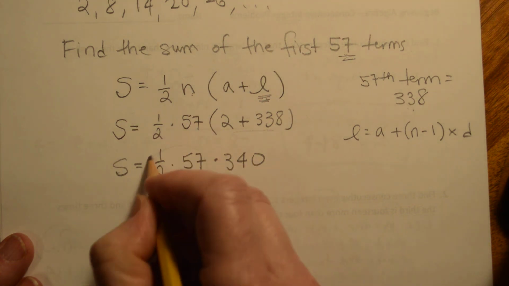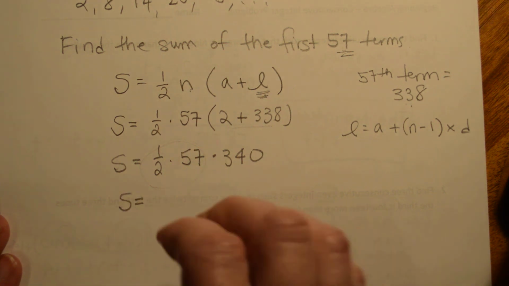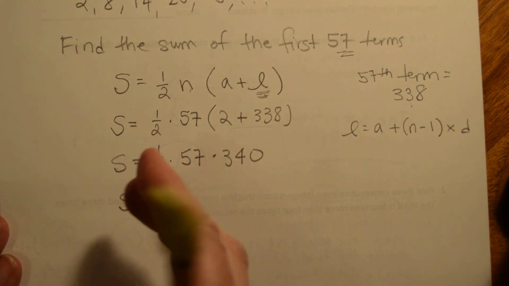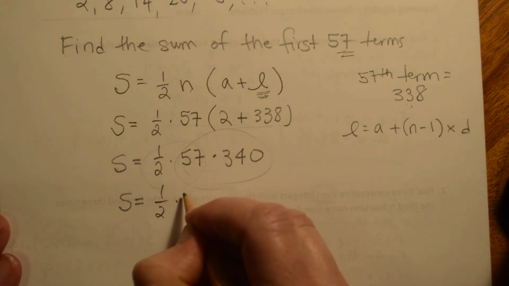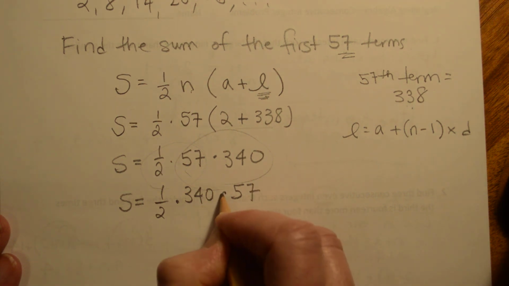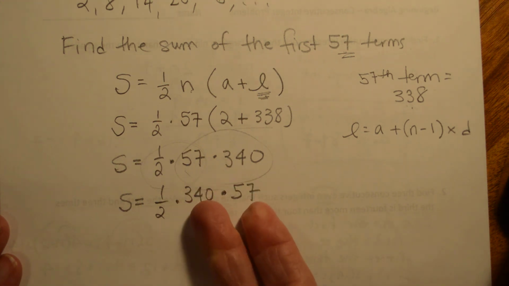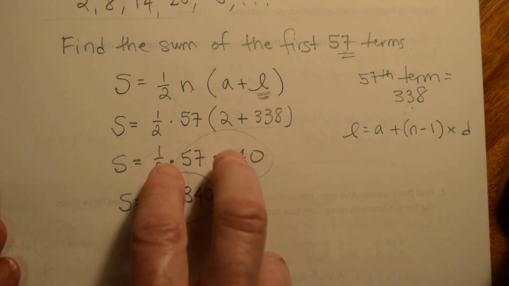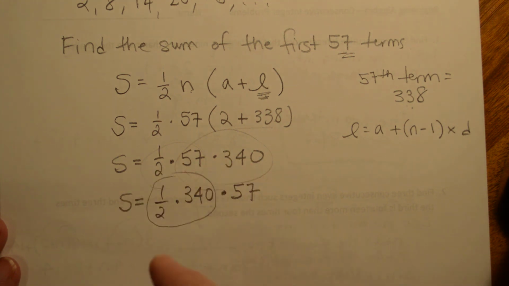Now, you might look at this and say, oh my gosh, I don't want to do half of 57. It's okay, you don't have to, because remember, multiplication is commutative, and so I can reverse these two right here. So how about I just reverse these two? I'm going to write this as 1/2 times 340 times 57. And again, I'm using that dot for multiplication. We've talked about that in class before. So I'm just reversing these two, and now it's very easy for me to take half of 340. You don't even have to do that step. You can just say multiplication is commutative, and I'm allowed to do that, and just do those two together first.